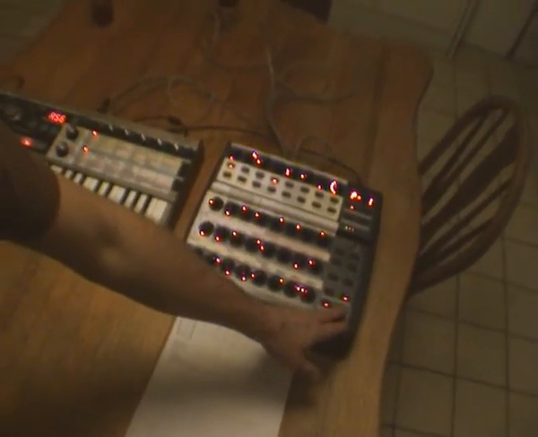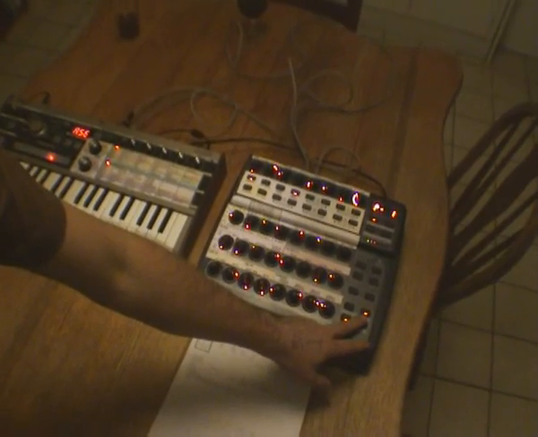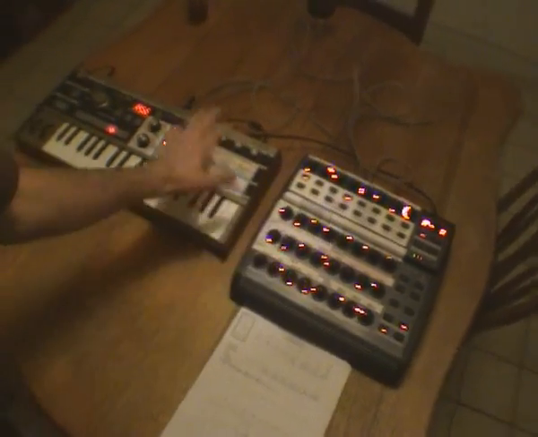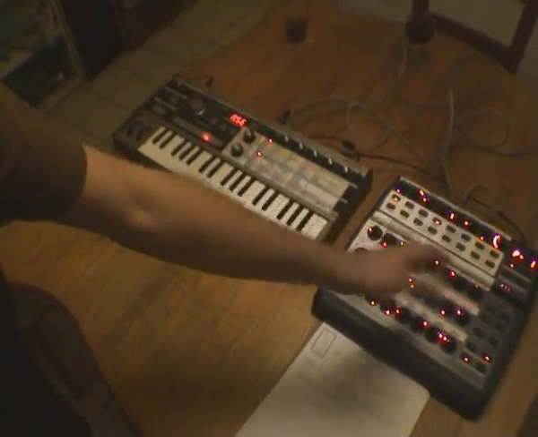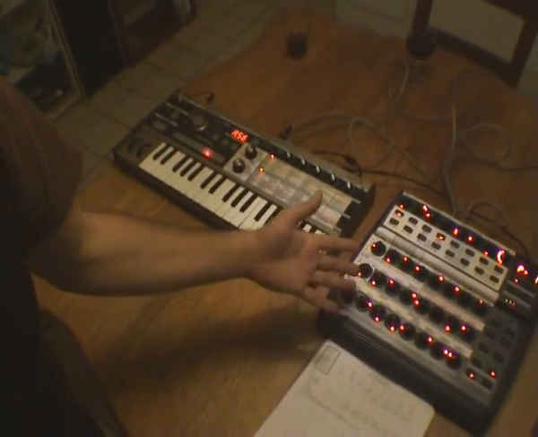Even if there was a button and I just go, okay, I want to press that, and it requests a dump of all the CC values over here. The manual says you can do it, but it doesn't seem to work. If you could tell me how to do that, I would love it.